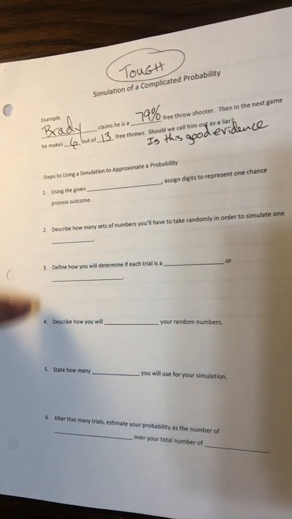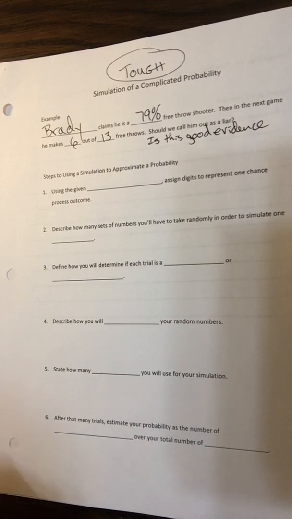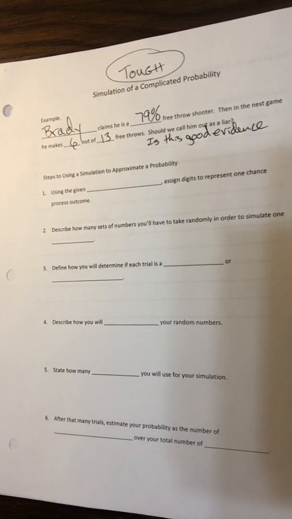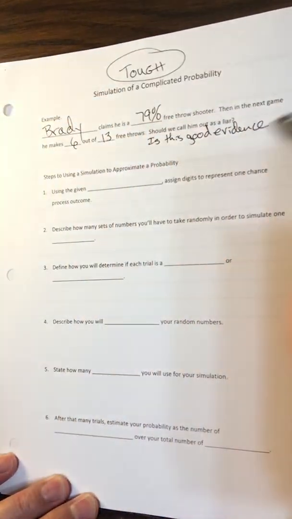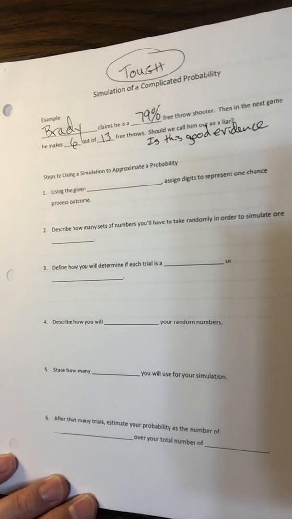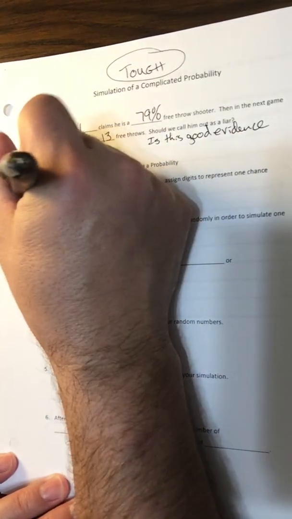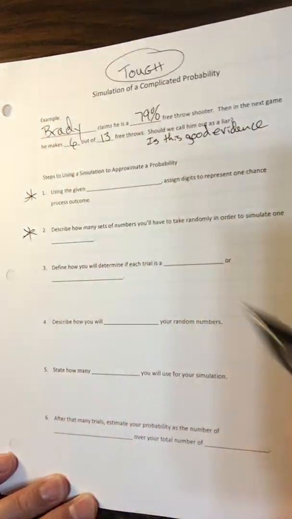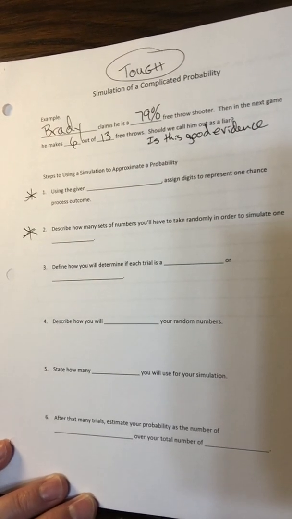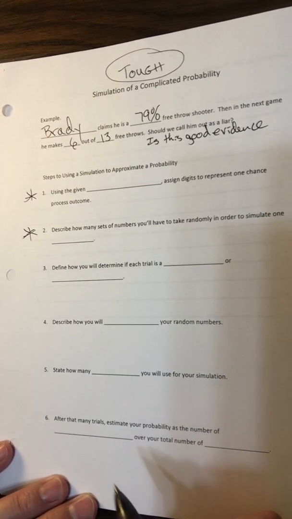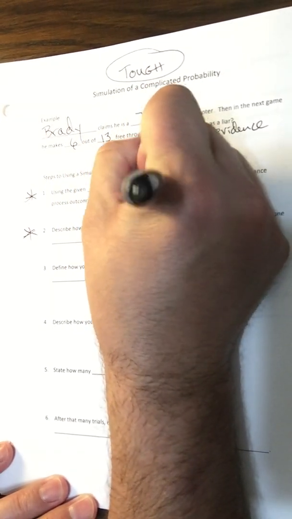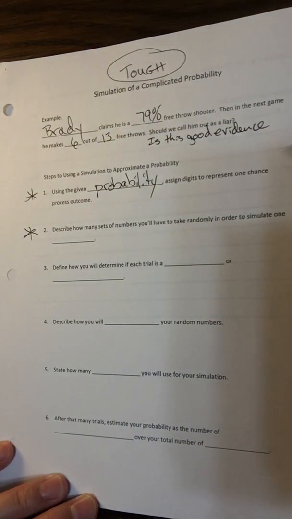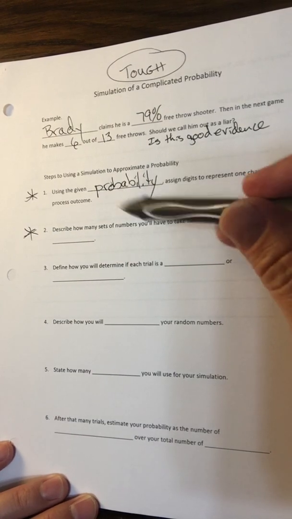So I'm going to show you some steps to go through and pick random digits so that we can approximate that probability. Okay? Here are steps to using simulation to answer a difficult question. Ready? Step number 1 and step number 2 are probably the weirdest for you to get used to and the most important. Number 1, use the given probability and assign digits to represent one chance process outcome.